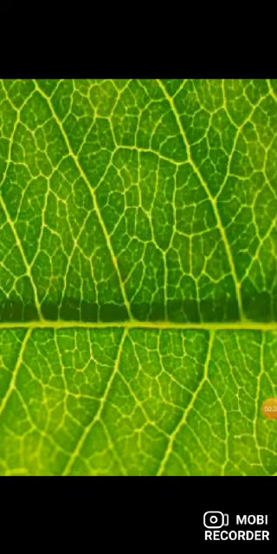Can you see this picture and say what it is? It is nothing but the zoom view of a leaf, right? Inside this leaf, chlorophyll is present. You already know what chlorophyll is. It is present inside the leaf. Have you heard about green plants?